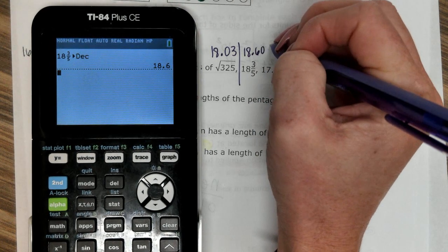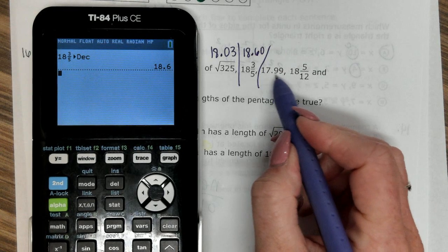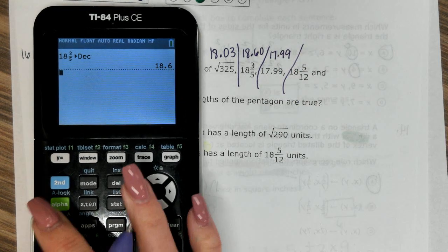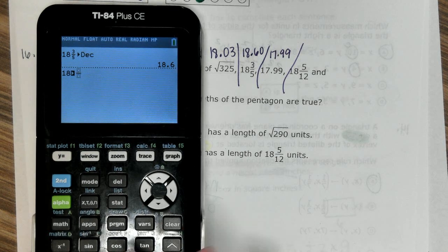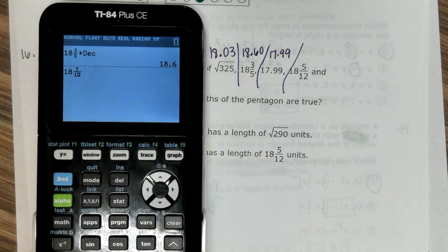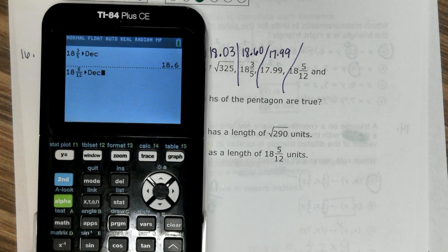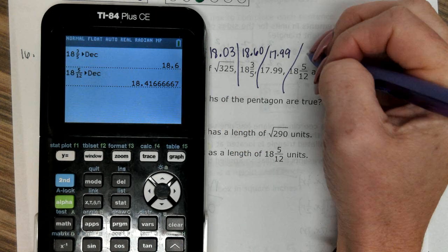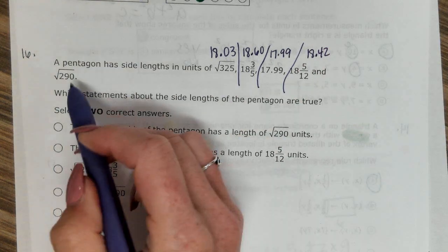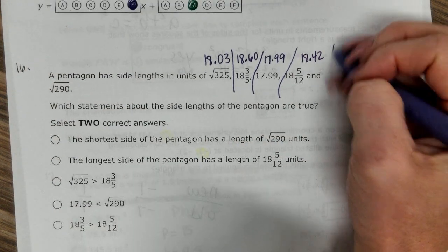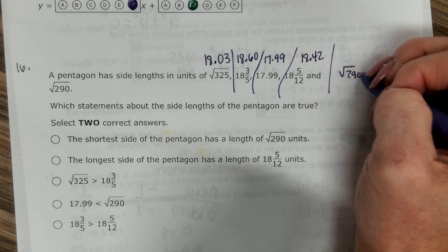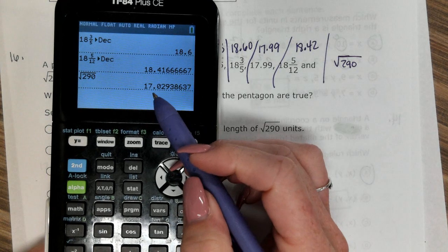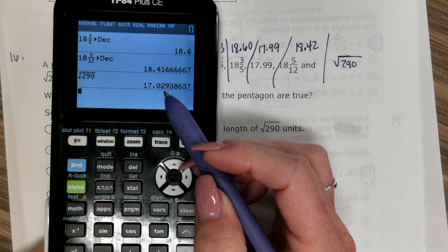Is this one already in money form? So I'm going to leave it 17.99. This one I need to change, so alpha y equals option 2. Math, decimal, enter. This is $18. Is it 41 cents or 42? So 42, and there's one more number down here, the square root. I'm going to put it right here. The square root of 290, and I need to round it to money, is $17.02 or 3 cents.